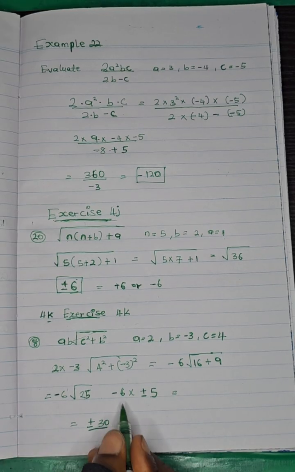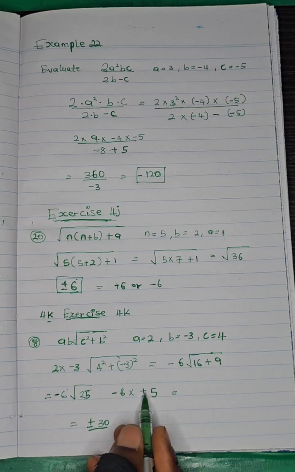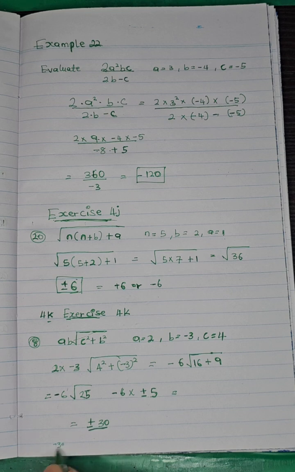This is your answer. What happens if some of us ask, what about the negative sign? Let's assume the answer of this is plus 5, right? When 6 multiplies, you are going to get minus 30 as your final answer. Or let's assume the answer is minus 5. When 6 multiplies, you are still going to get plus 30 as your final answer. So at the end of the day, it still boils down to this. So this is your final answer.